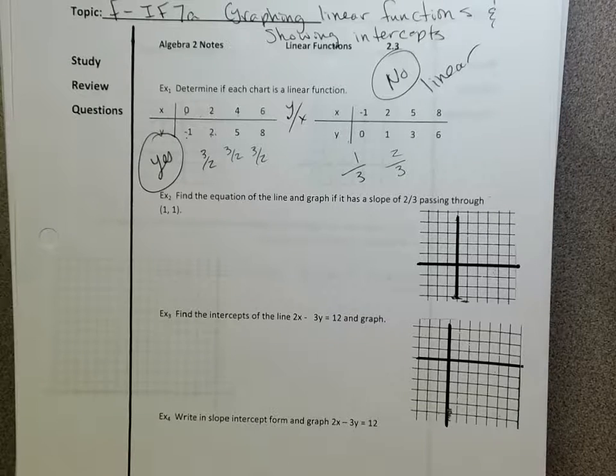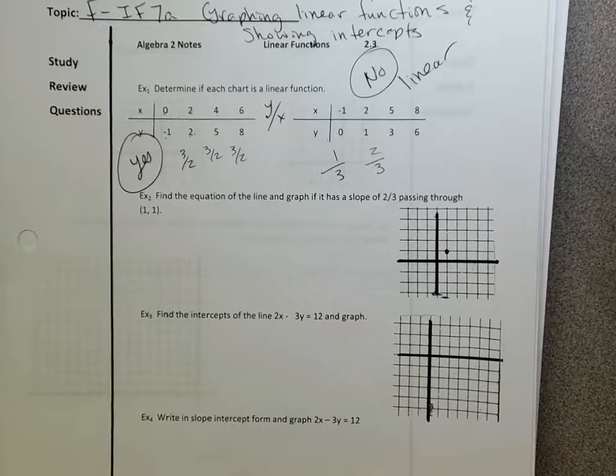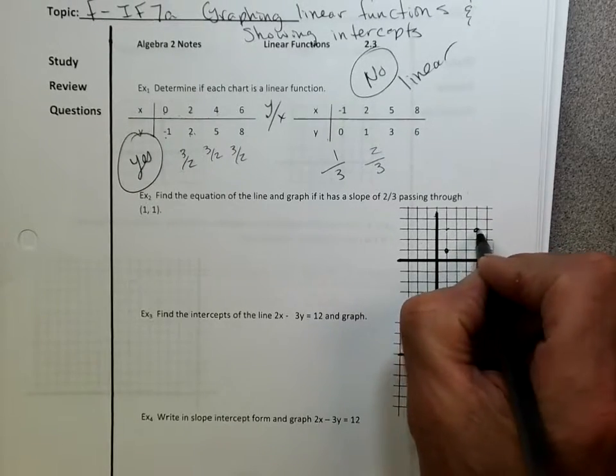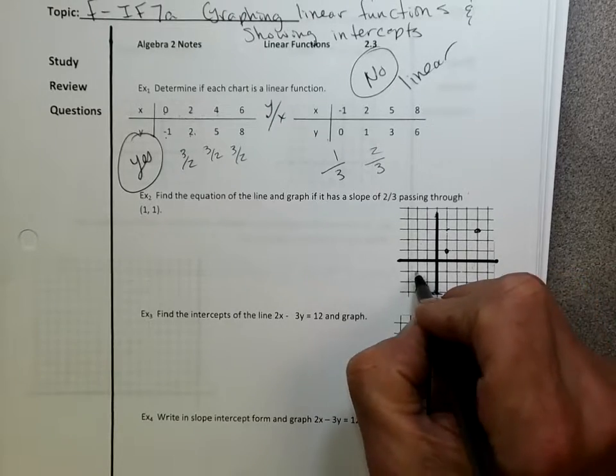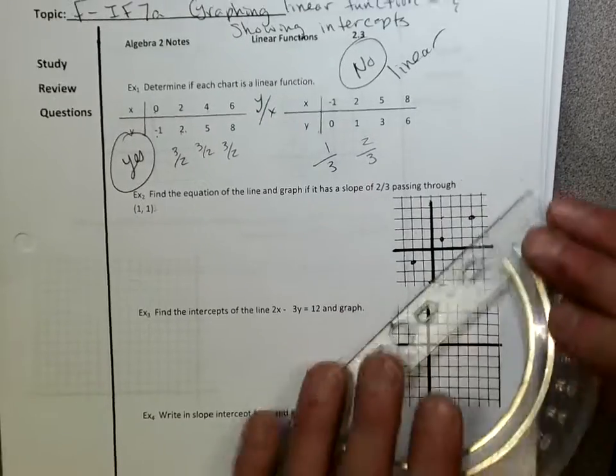Okay, example 2. Find the equation of the line and graph it if it has a slope of 2/3 and passing through 1, 1. Okay, so I'm going to give you, let's go 1, 1 is right there. And it's got a slope of 2/3, so up 2 over 3, right? Down 2, back 3, right? Let's go ahead and graph it. Okay, so there's my line.